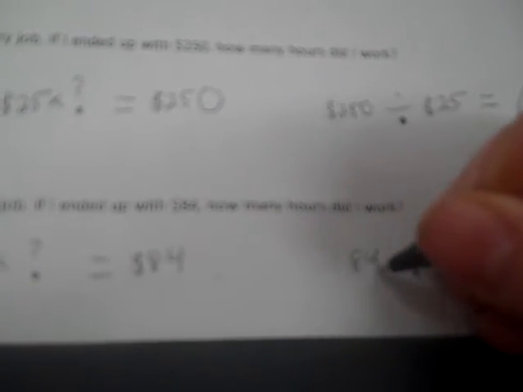How many hours were there? That's what I don't know. So again, 7 times question mark. So this is going to have to turn into a division problem. I take my total, 84, and when you divide, it's got to be done correctly. You take your total divided by 7. Okay, so 84 divided by 7 is 12. So I worked 12 hours.